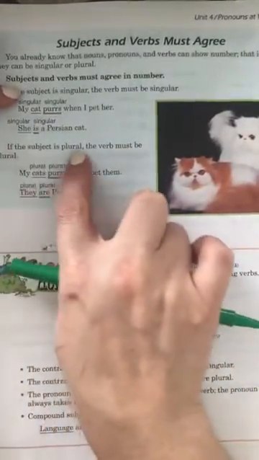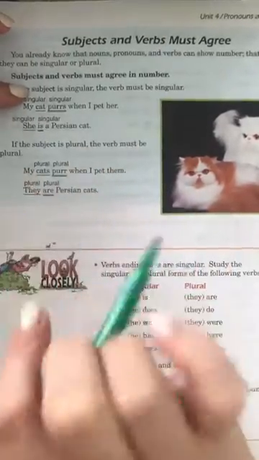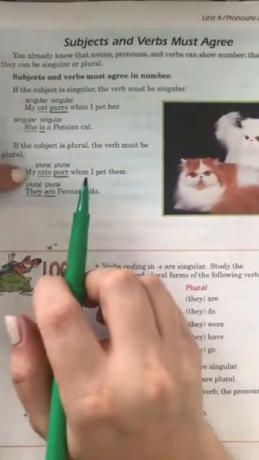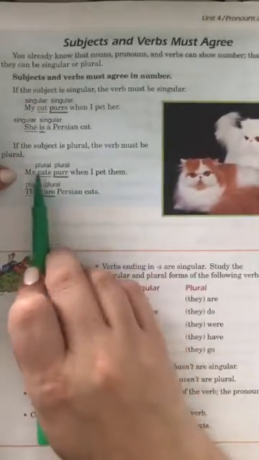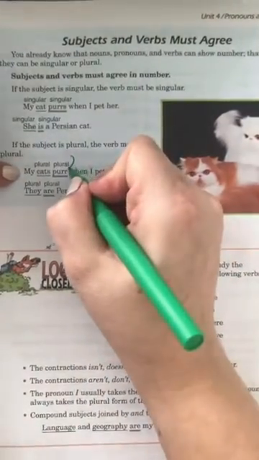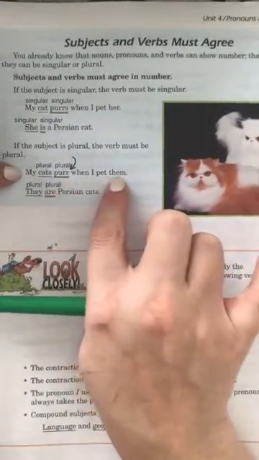If the subject is plural or more than one, the verb must be plural. So here we're talking about my cat only, but here we're talking about more than one, my cats. And this has to be plural too. My cats purr when I pet them.